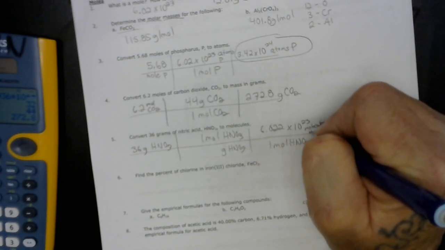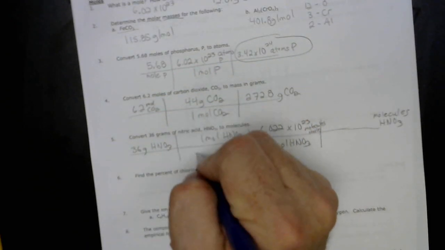Molecules of HNO3. Let's see, 3 times 16 plus 14 plus 1 is 63 grams.